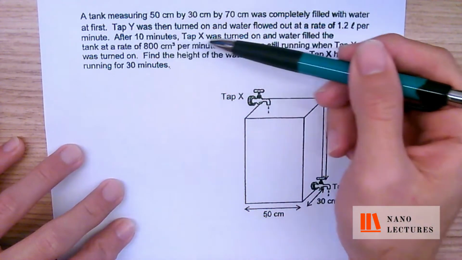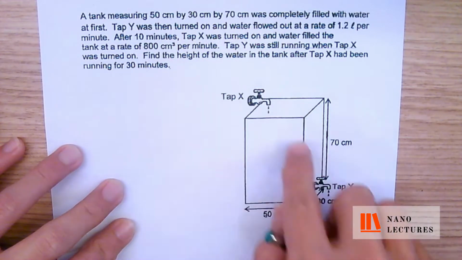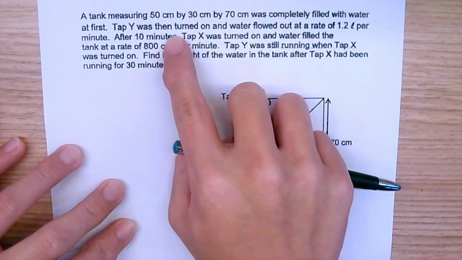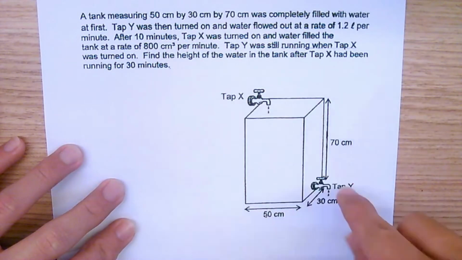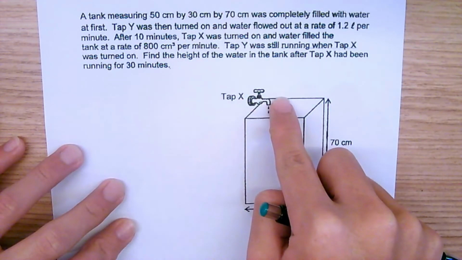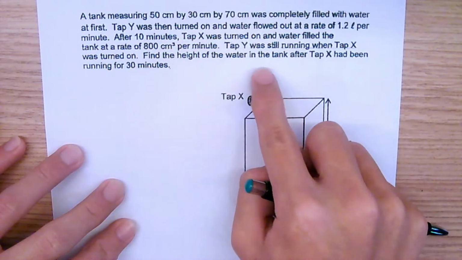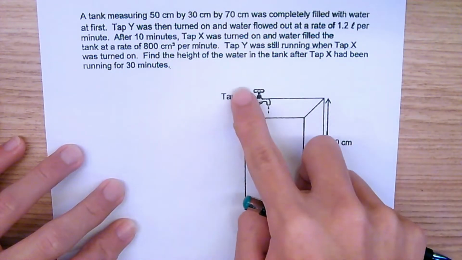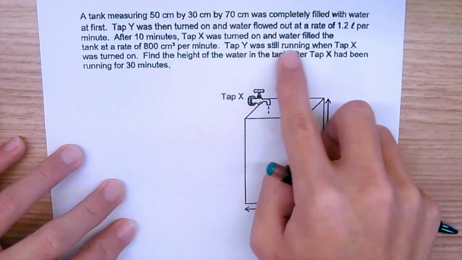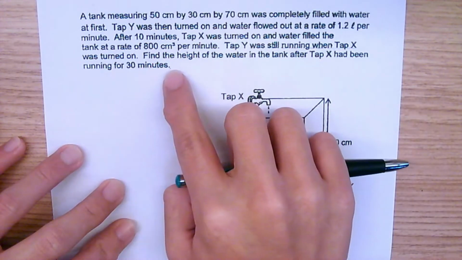Then they said that after 10 minutes, okay, stop. This means tap Y was turned on for 10 minutes, so it drained out 10 minutes' worth of water. Then tap X was turned on. After tap Y drained the water for 10 minutes, tap X started filling the water at 800 cm3 per minute. Tap Y was still running while this one was filling, so it's still draining the water. Then find the height of the water after tap X had been running for 30 minutes.